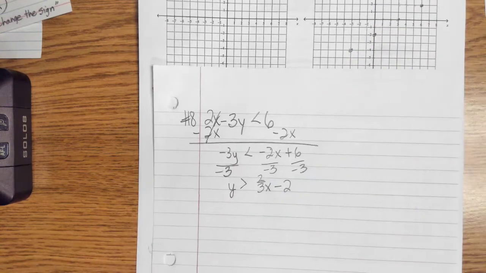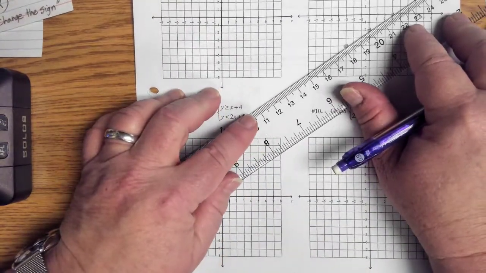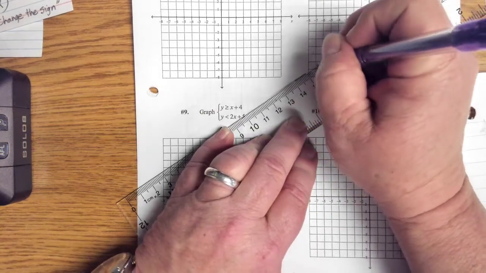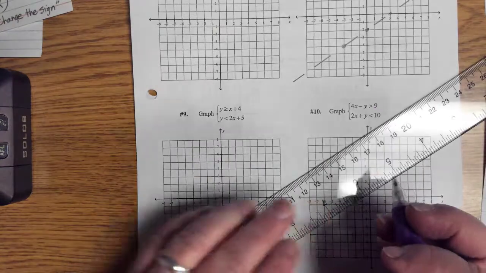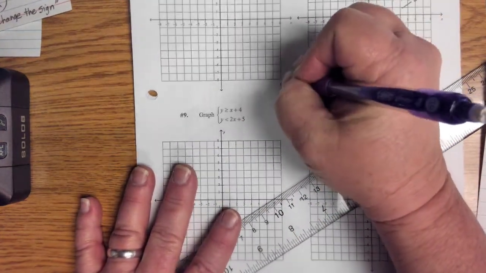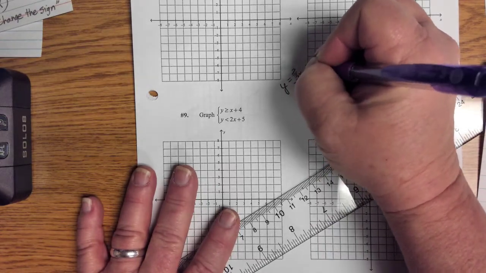This is a what kind of line? Solid or dotted? Dotted. So now I'm going to put my little handy dandy dotted line, nice and dark so teacher can read. This is y is equal to 2/3 x minus 2.